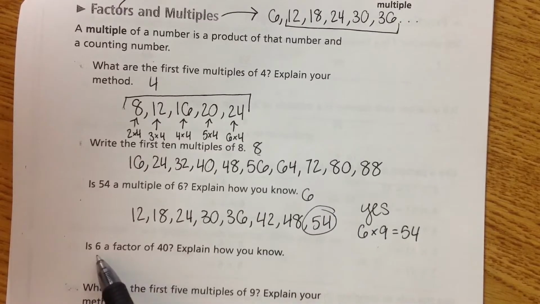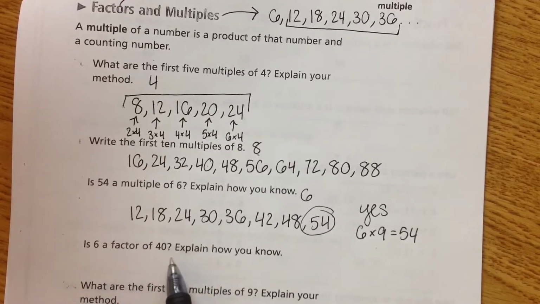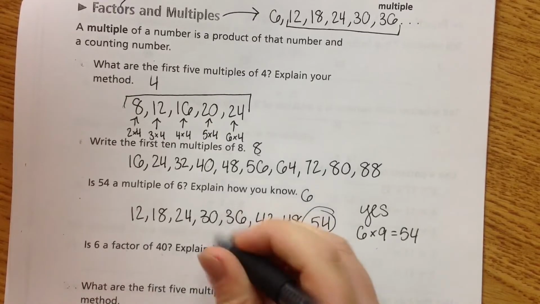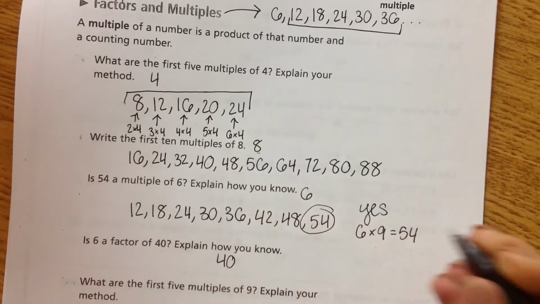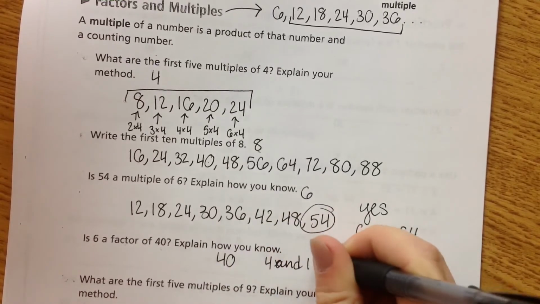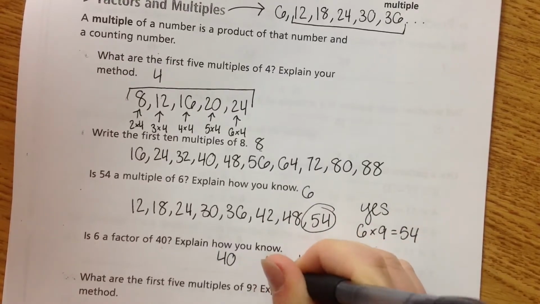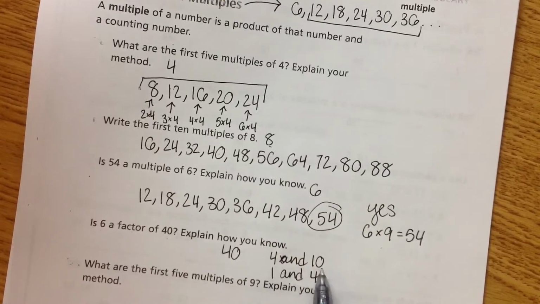This asks, is 6 a factor of 40? Now this is different than multiple. It's not like counting up by 40s. 6 being a factor of 40 means, like, your factors of 40 are 4 and 10. Those are some factors, or 1 and 40. Right, because you can multiply those together to get 40.